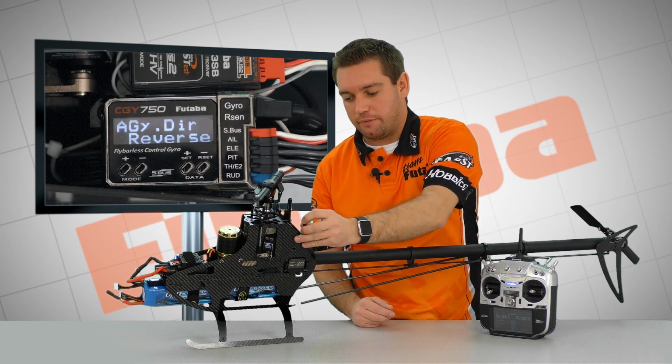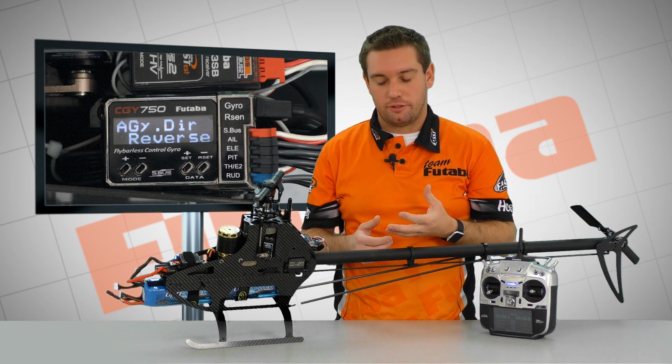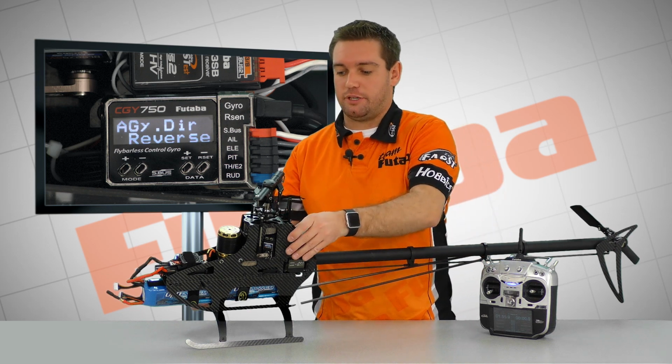Okay, your aileron and elevator gyro. This is simply just checking to make sure that your aileron directions are correct. Obviously, this is very important. This also presets all of your compensations.